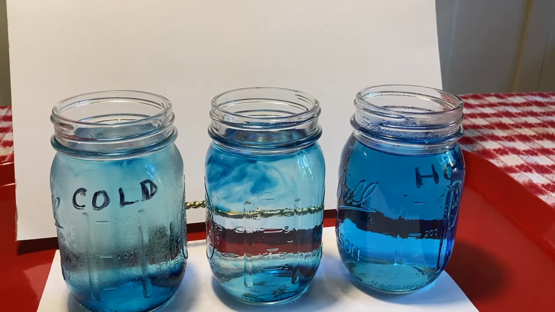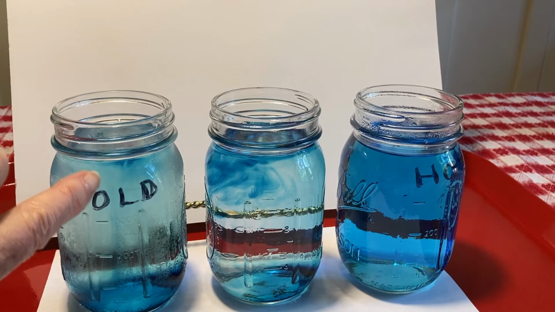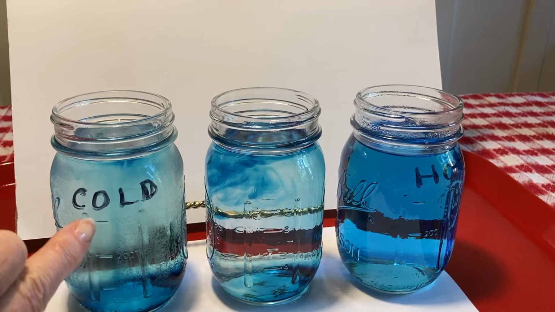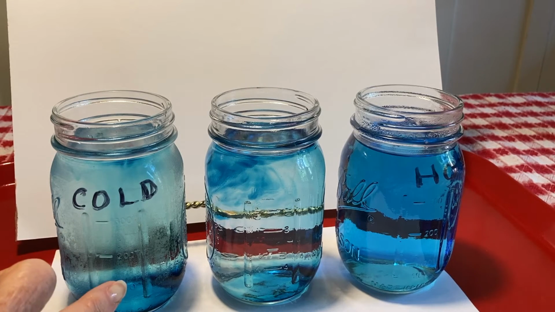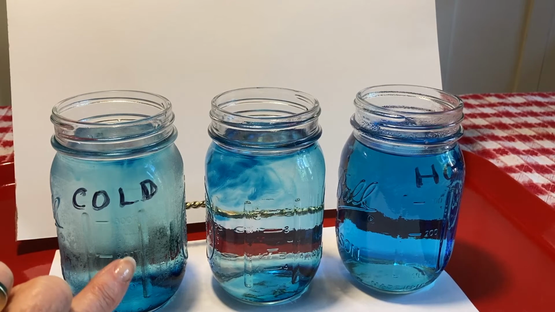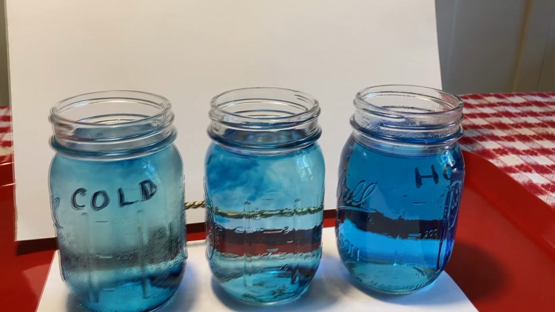Let's look over here at the cold. It is beginning. You can see some of the dye is beginning to disperse. That means it's being bounced around as this container gets a little bit warmer, and how much slower it's been in dispersing if you compare the cold jar with the room temperature jar.